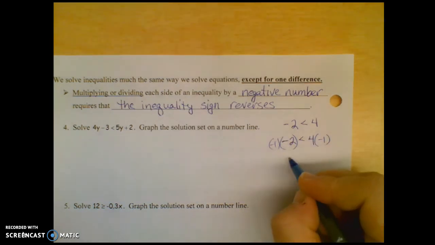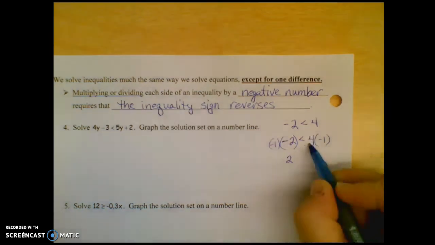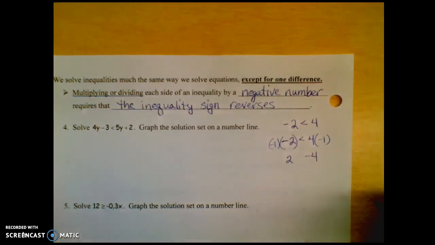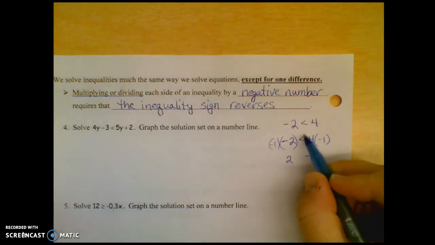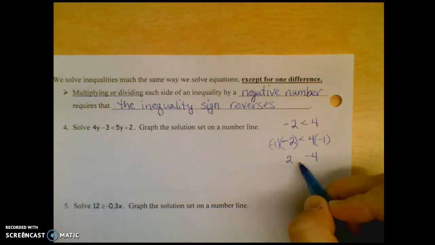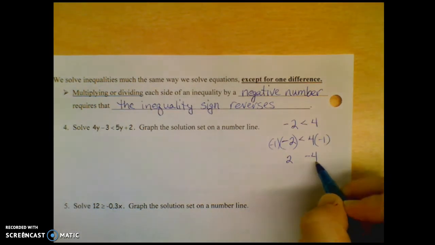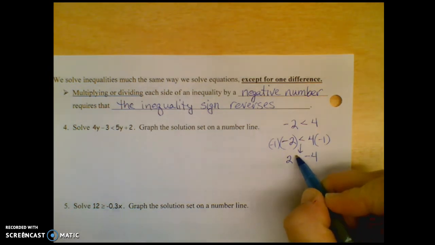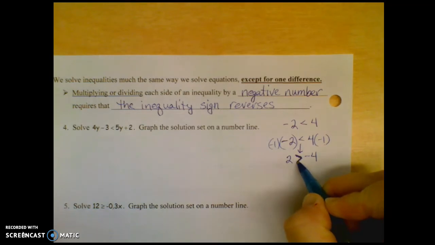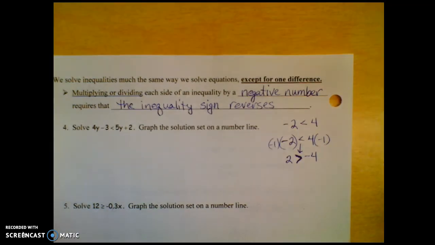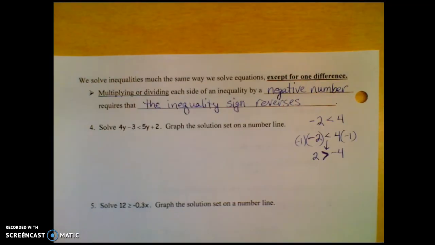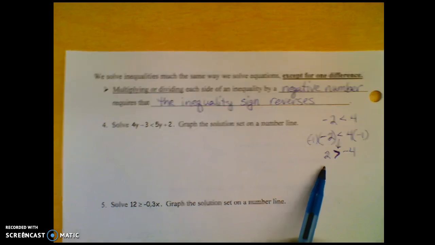On the left I would get +2, and on the right I would get -4. Can we keep the sign and keep this a true statement? Would 2 be less than -4? That is not true. So we have to reverse the sign, and that's really because the relationship changes. So when we're solving, we have to look out for this.